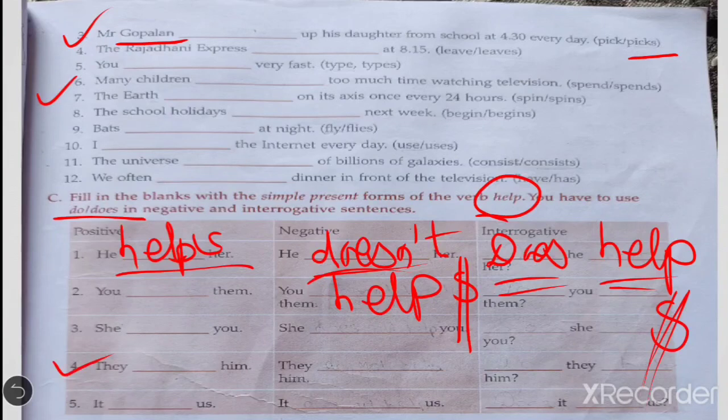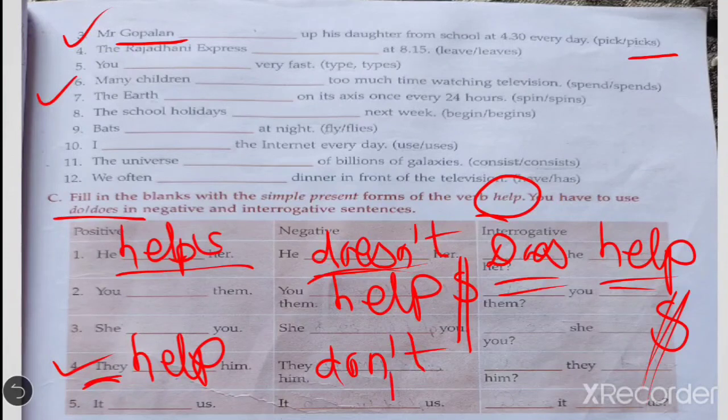They dash him. Here they is a plural form. Even we, you and they will come. So you have to use only the base form of the verb. They help him. In negative, they don't help him, or you can say they do not help him.